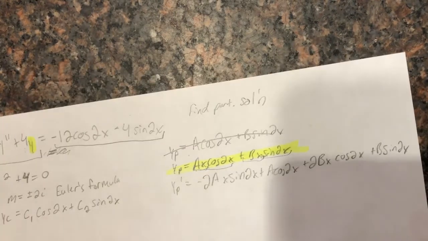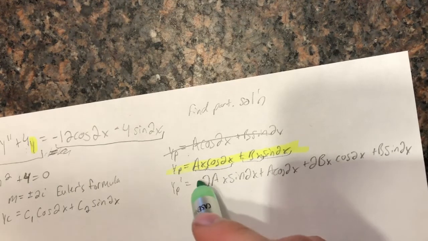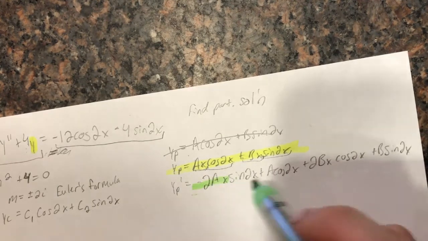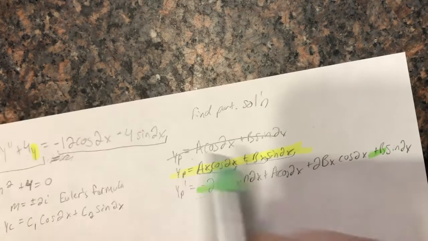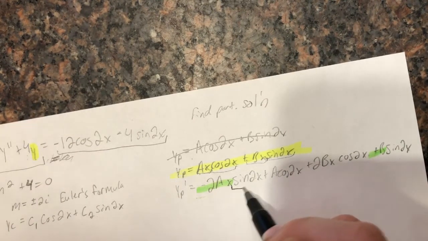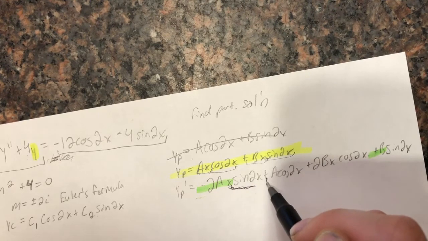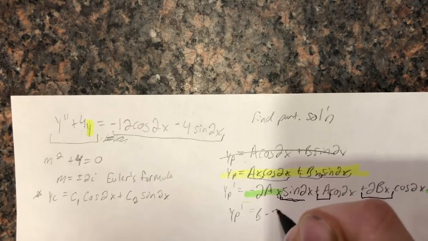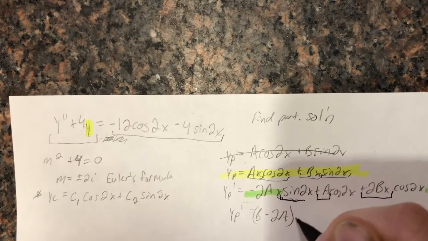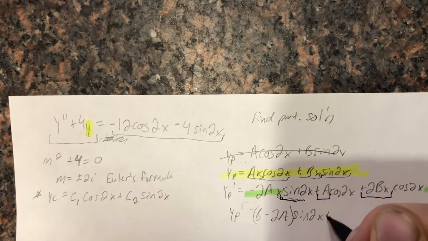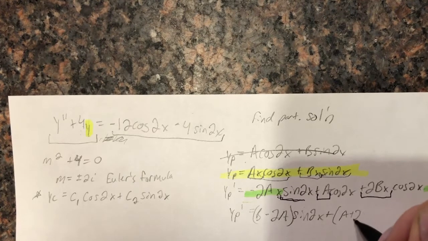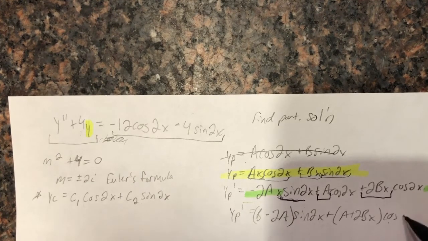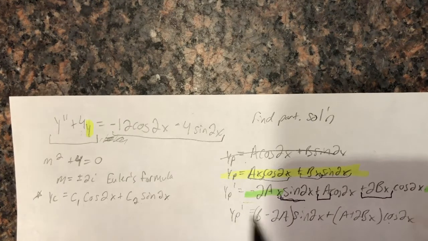Now, I also find that it's easier if I try to highlight the coefficients of each sine or cosine function, or underline them like this. That way you can simplify this down and make it easier to differentiate. So if you do b minus 2a quantity multiplied by sine 2x plus a plus 2bx quantity multiplied by cosine 2x, that'll be easier to differentiate, which we're going to do now.